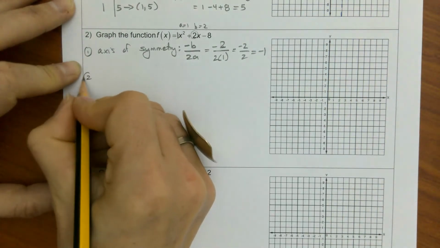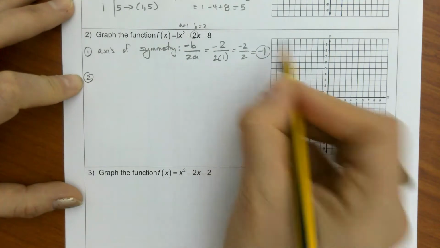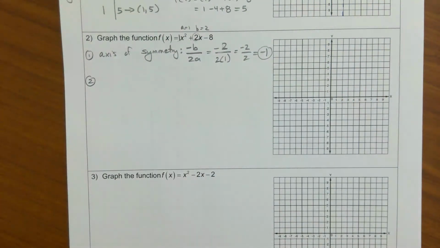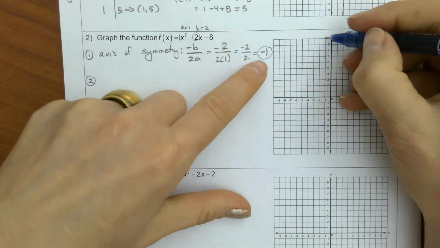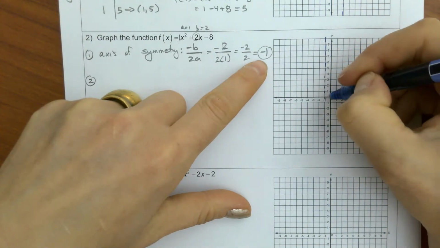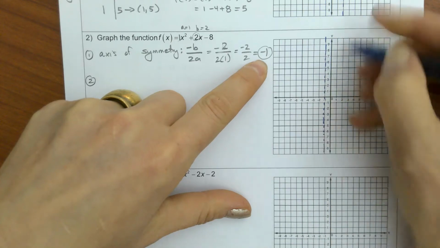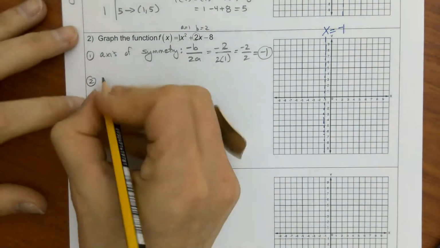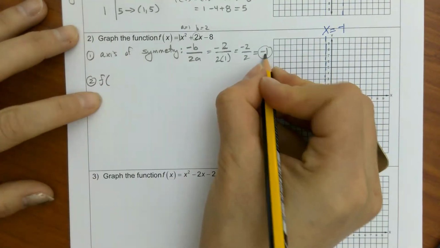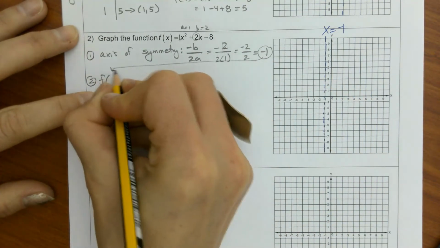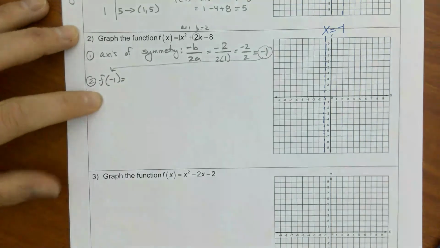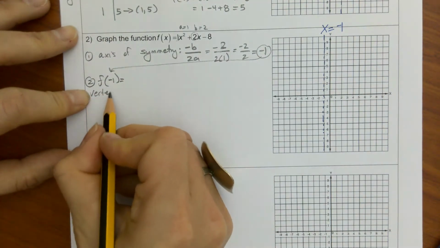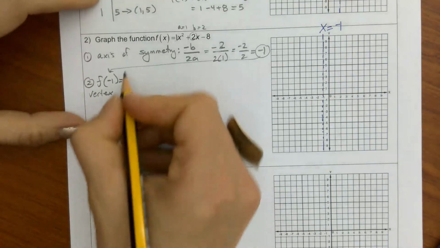So now step 2, let's graph it first. My axis of symmetry is at x equals -1. Now I take my function and I take this -1 and substitute it into my function, because I want to find my vertex. So here's my function.